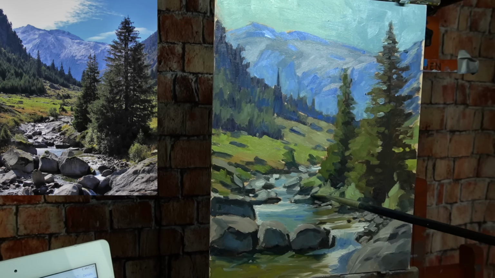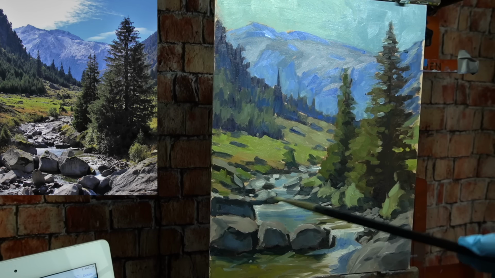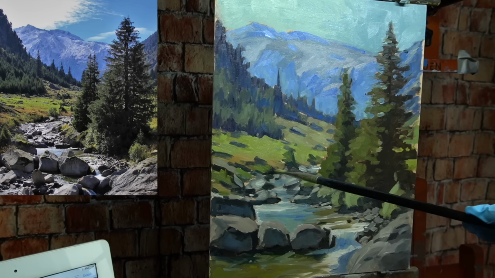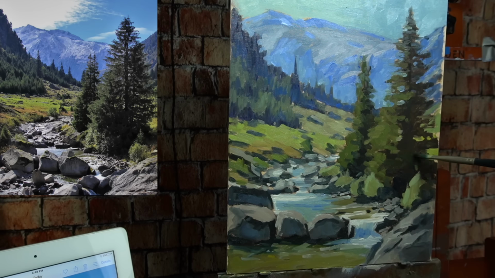My darks in the distance were also too dark. I needed to knock those back a little as well. I also noticed that the shadowed side of my tree here was too flat. There wasn't enough volume being portrayed. So I pulled out a subtle lighter value within the shadows to give it more form on that side.